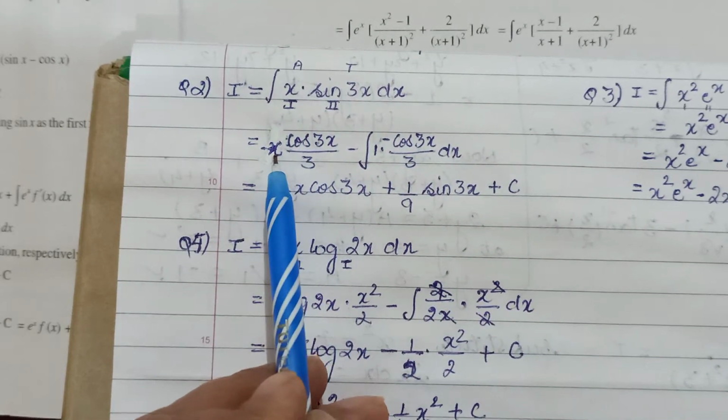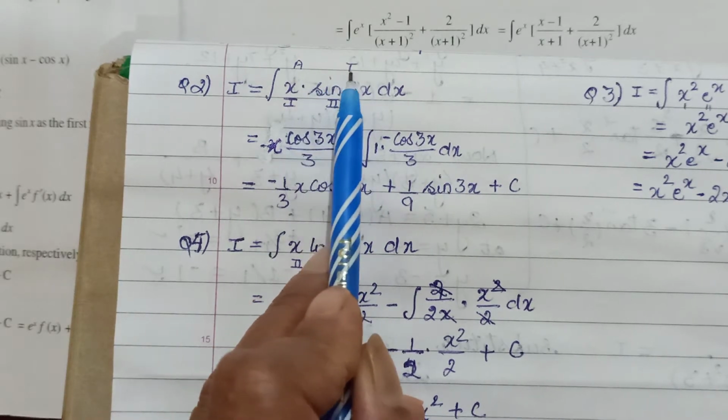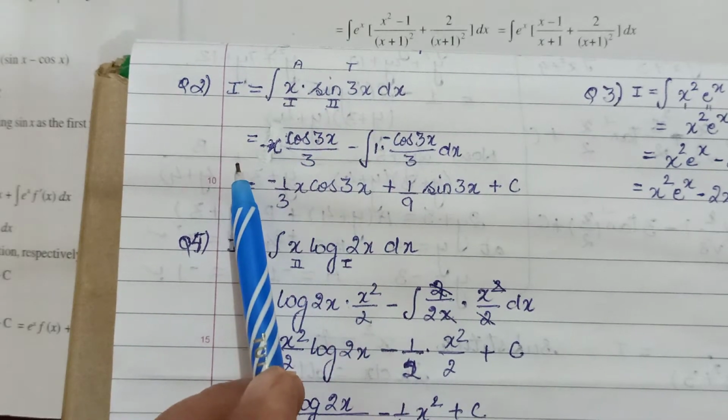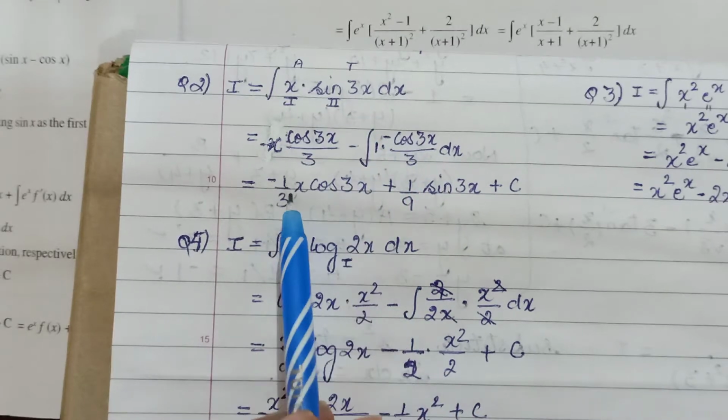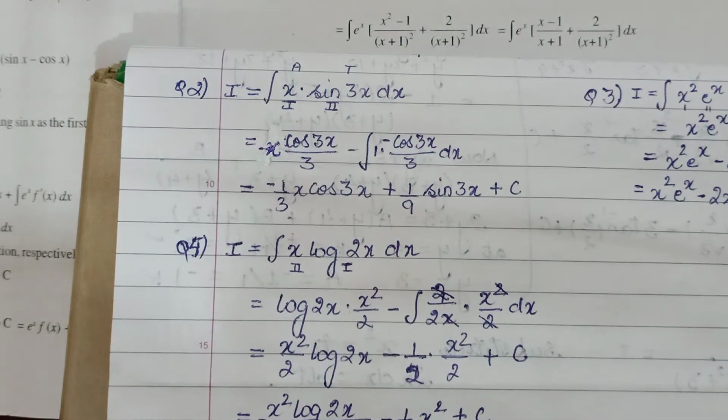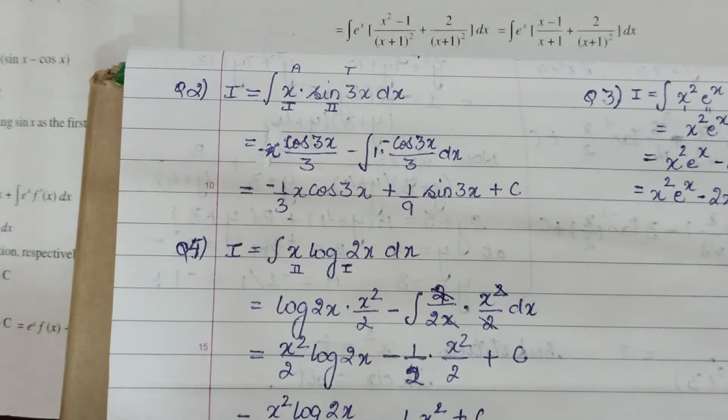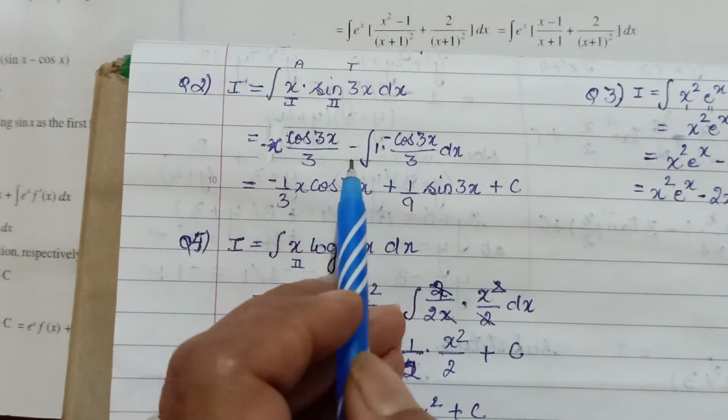Okay, so the first function we've kept as it is, we've integrated. I haven't shown that sign and I haven't mentioned that formula. I have done the integration straight away. You can do it once you do 2-3 questions. You'll master that because they are simple integrations, so you can do it in one go.